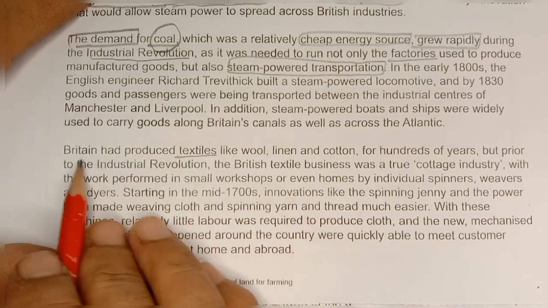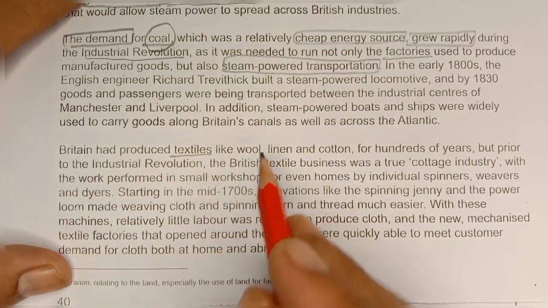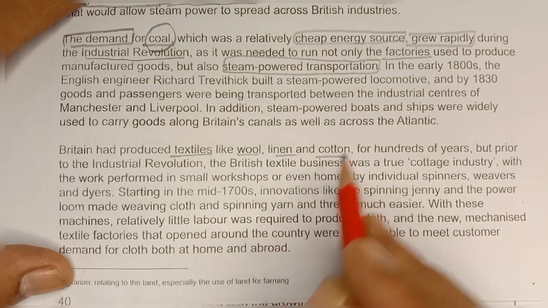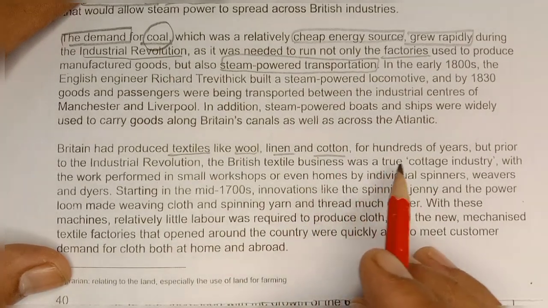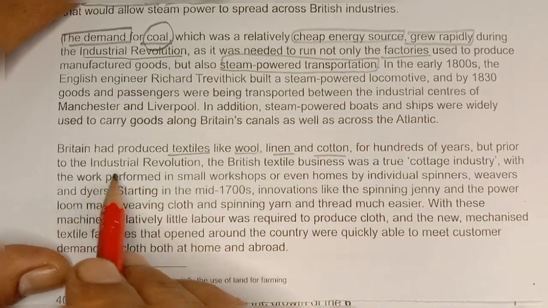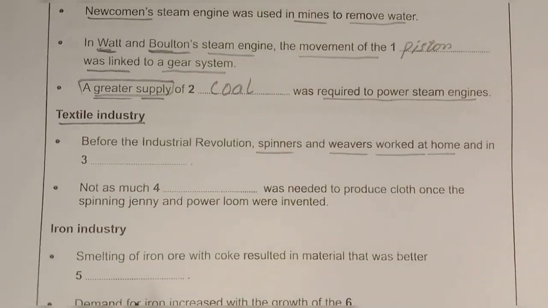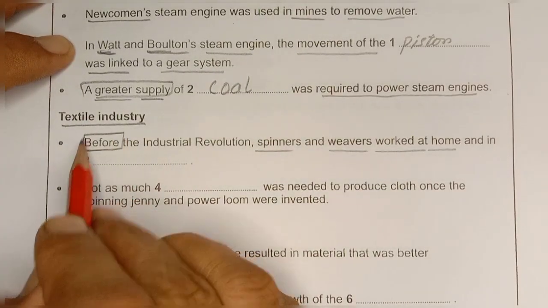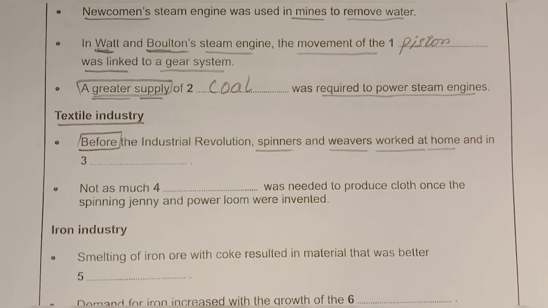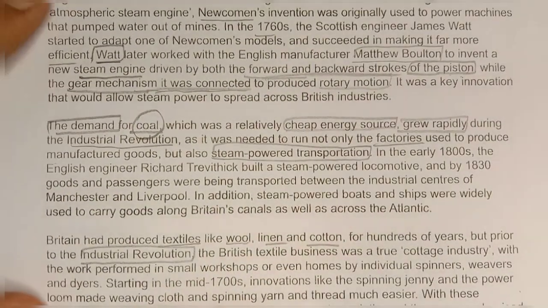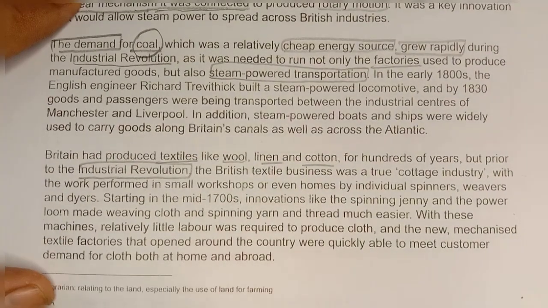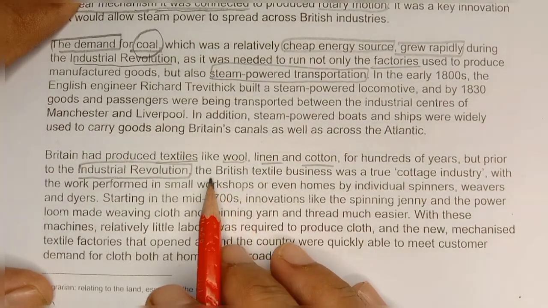This one is textile. Britain had produced textiles like wool, linen, and cotton, which are types of clothes, for hundreds of years. But prior to the Industrial Revolution, before means prior, spinners and weavers worked from home and from another place. Which is that place? We are going to find out.